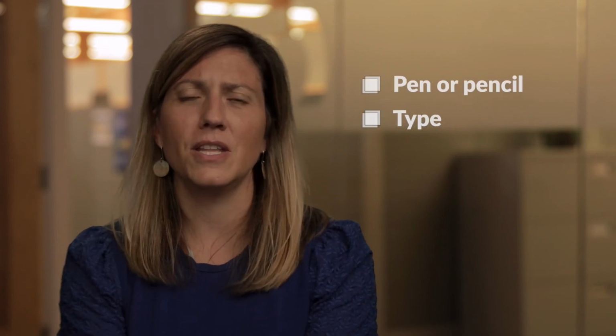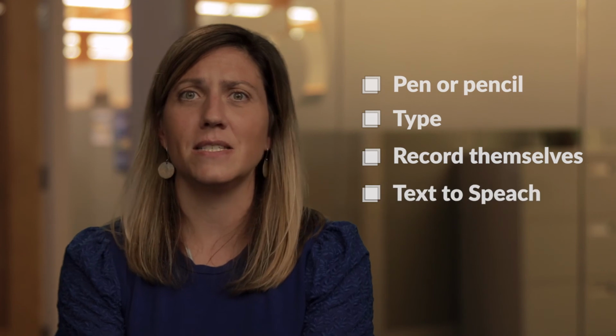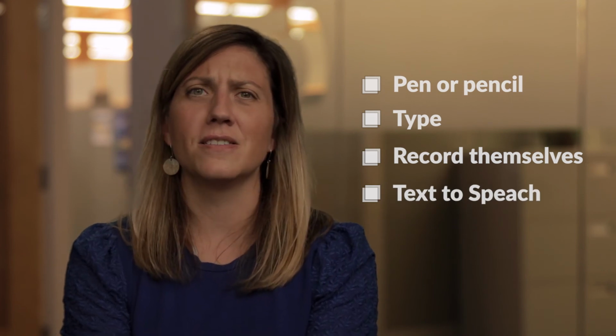By that I mean, do they have to write physically with a pen or a pencil? Could they type? Could they record themselves or use text-to-speech? Especially early on, some of that anxiety about coming back to school could really be reduced by offering options.